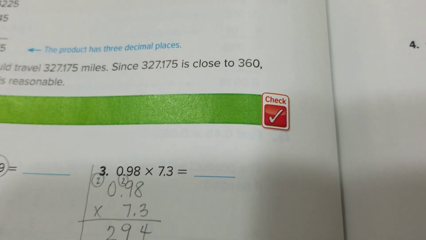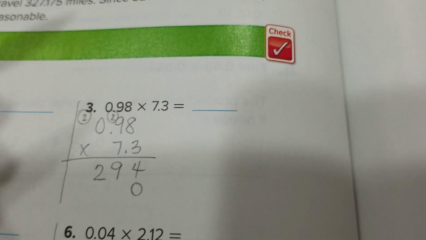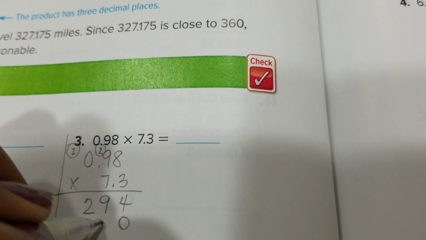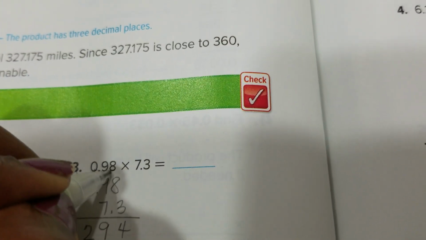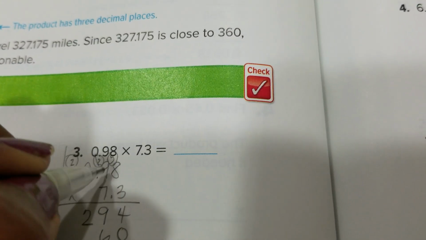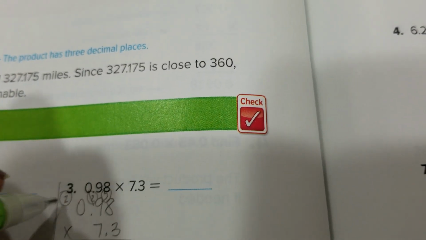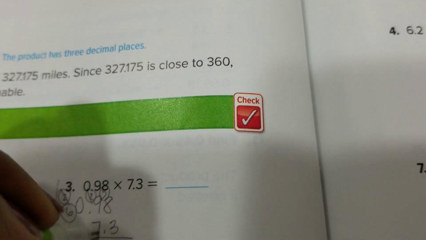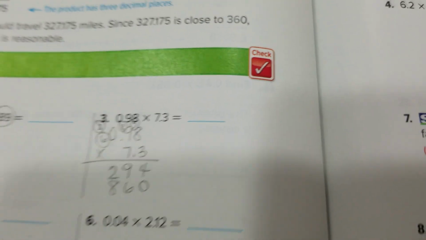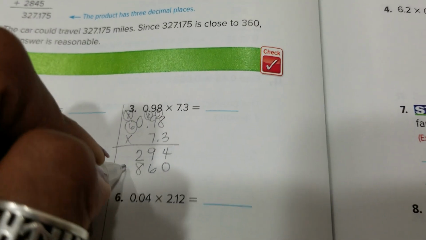We're going to put our 0 to hold our place value, and now we're going to work with the 7. 7 times 8 is 56, carry a 5. 7 times 9 is 63, plus 5 is 68, carry a 6. 7 times 0 is 0, plus 6 is 6.